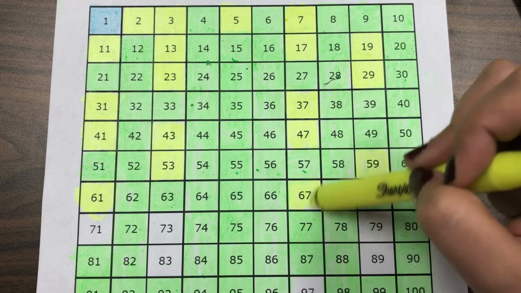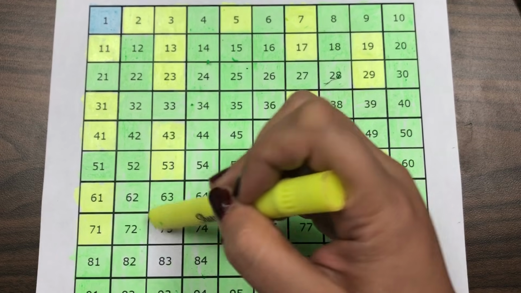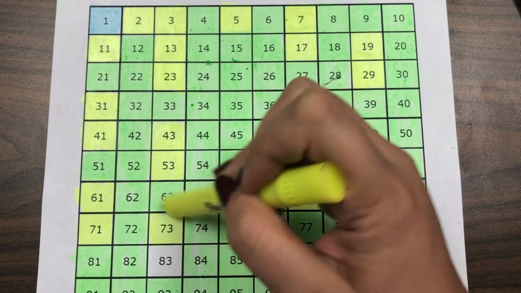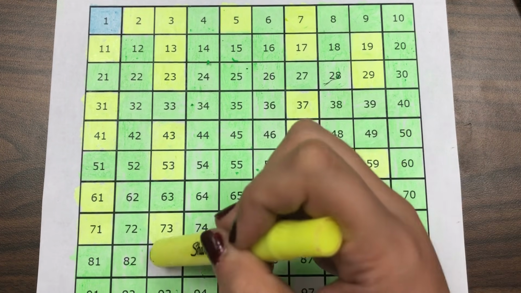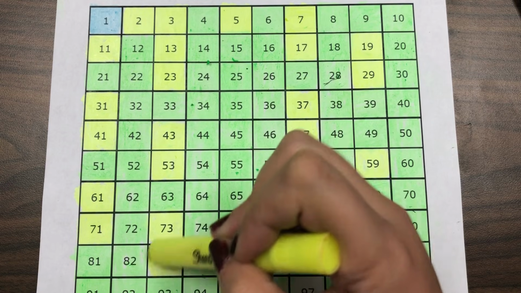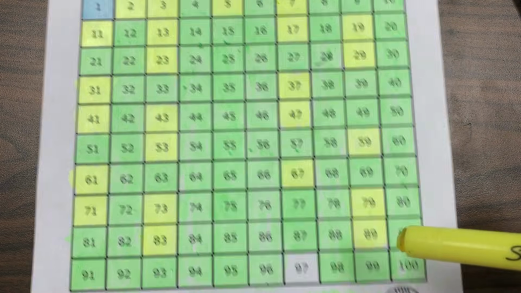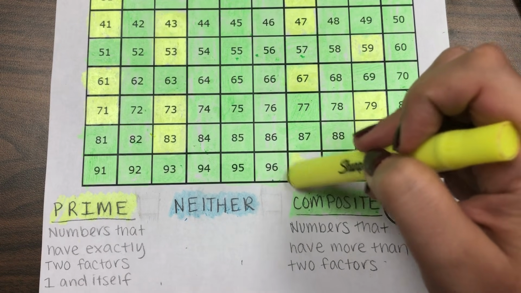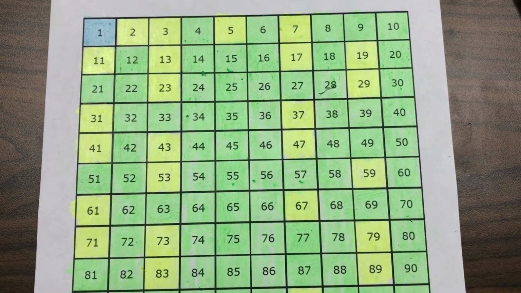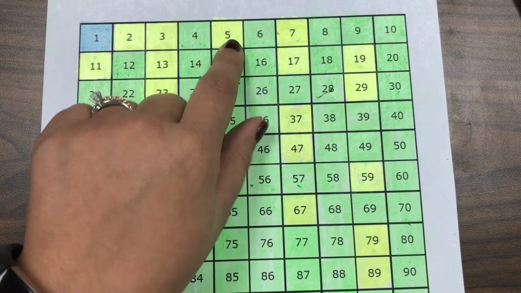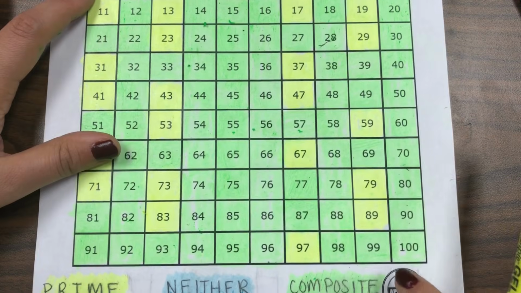67, 71, 73, 79, 83, 89, finally 97. So by going through all of the multiples of 2, 3, 5, and 7, you are able to find all of your prime numbers between 1 and 100.